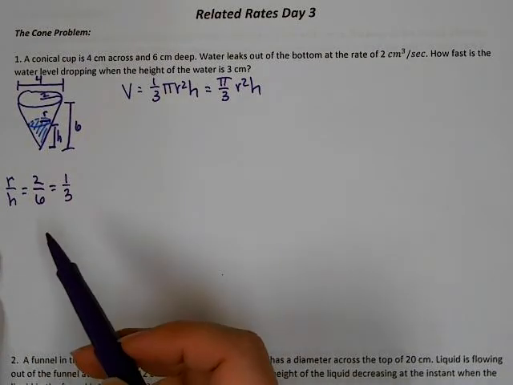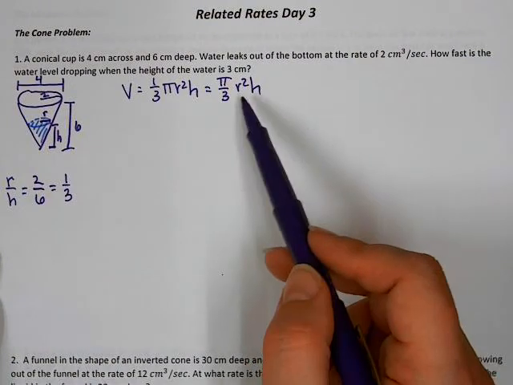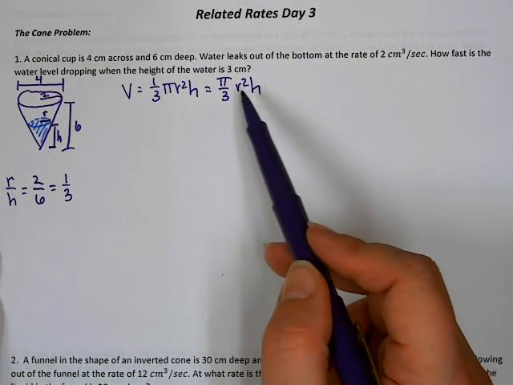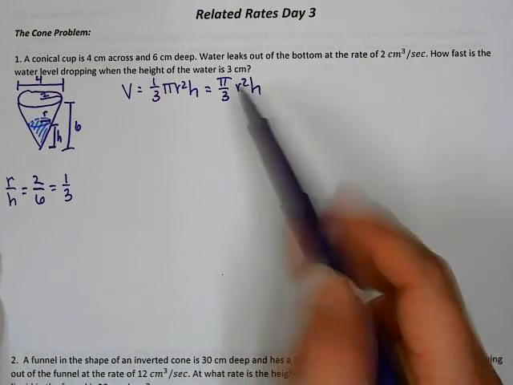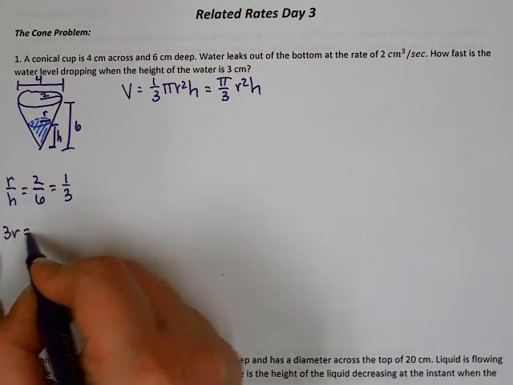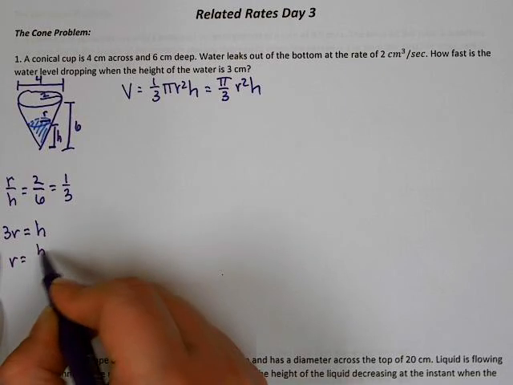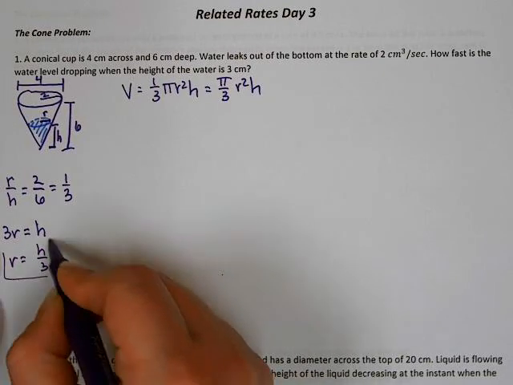Now I want to solve that for R so that I can substitute it in here and have this equation only in terms of H. So I'm going to go ahead and cross multiply. So 3R is going to equal H, and then I just need to divide by 3. So I get that R is equal to H over 3.